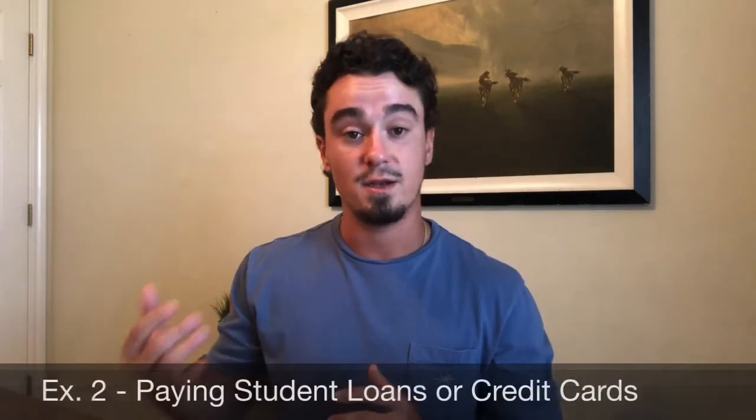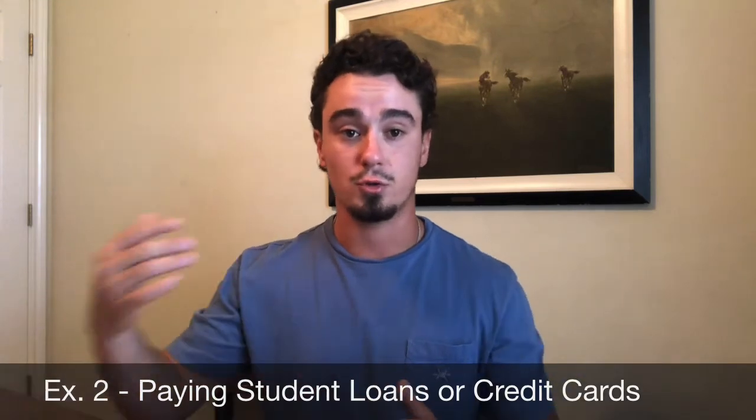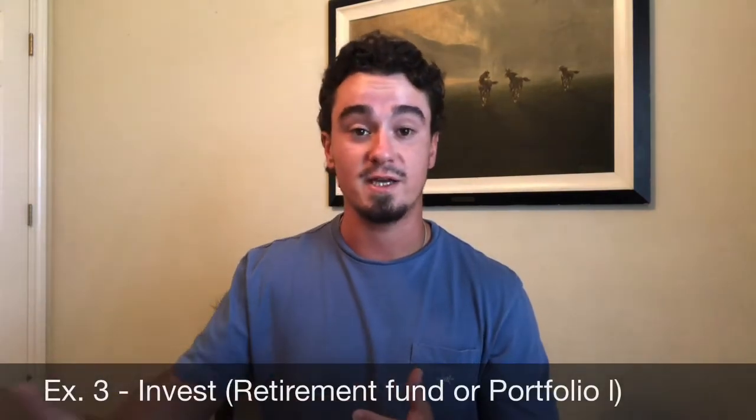Paying off debt is another example, such as paying off student loans or credit cards. These are debts that you should just demolish with that 20% of your income. Lastly, you could invest with that 20%. There are things like retirement, or you could have your own portfolio. So if it's not a want or a need, then put it under the 20% category.